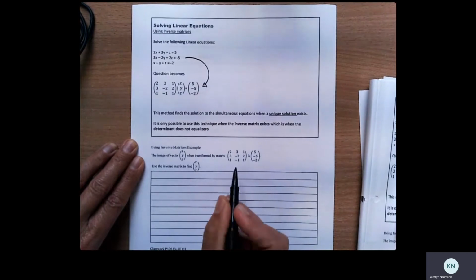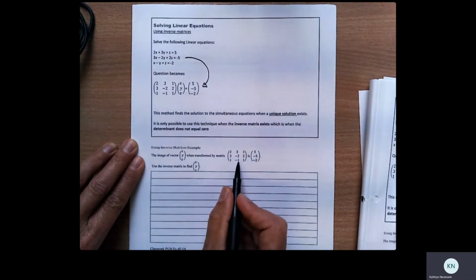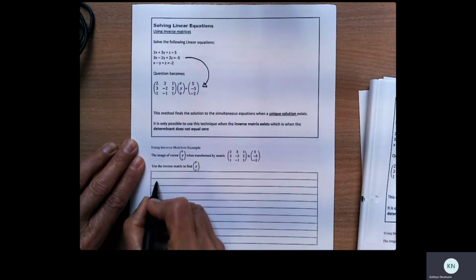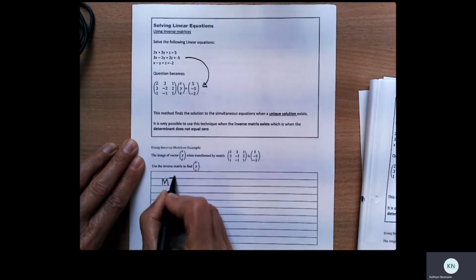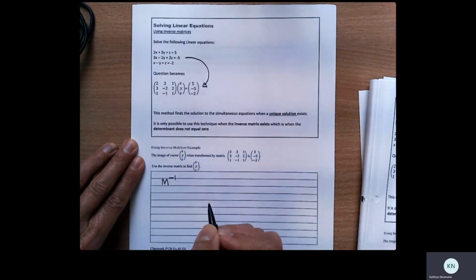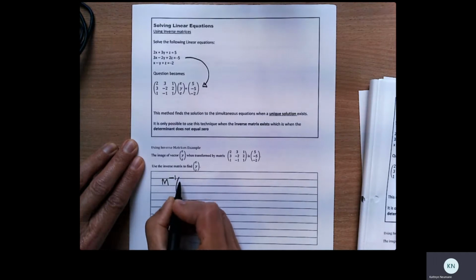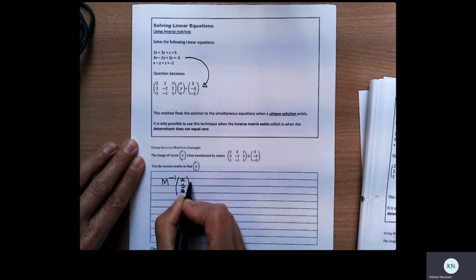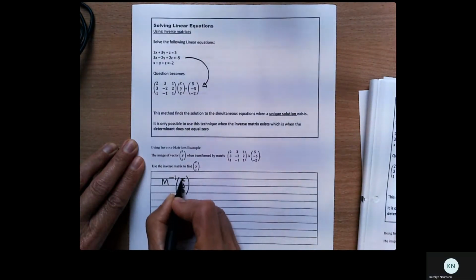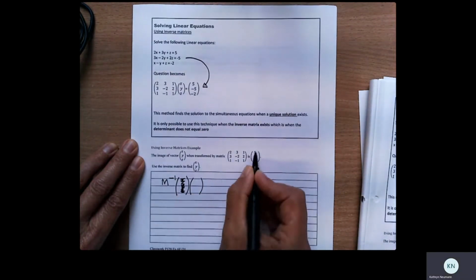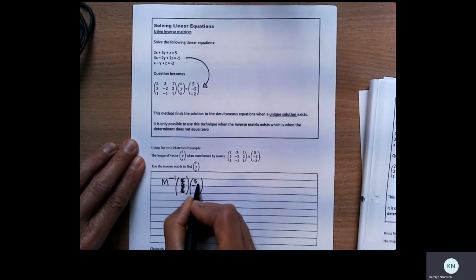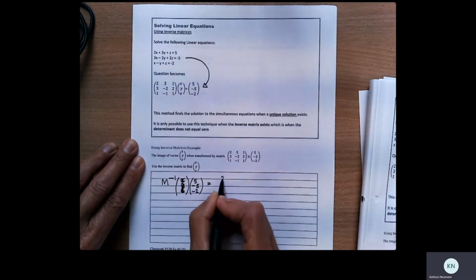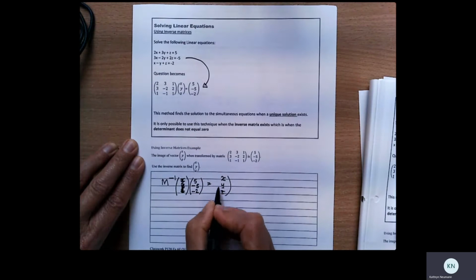So you put this matrix M into your calculator and you find M inverse. So we find M inverse, and we then multiply that by the answer we got there, 5, minus 5, minus 2, and that will give us x, y, and z.